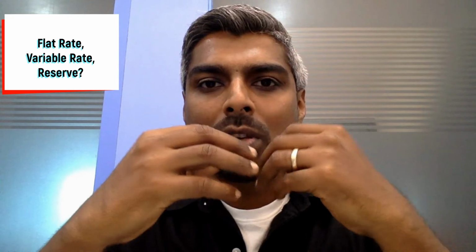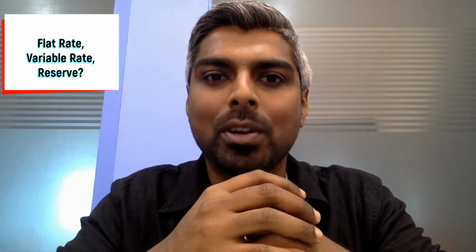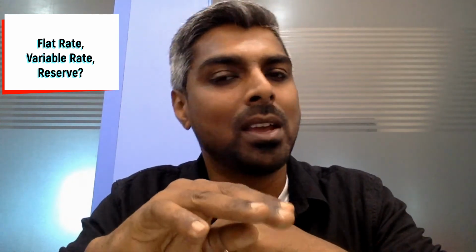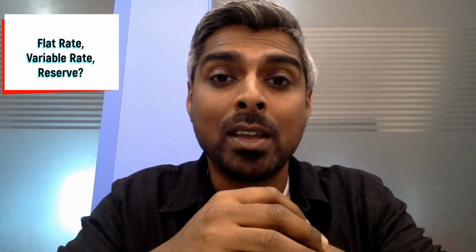So I'm going to use a couple of examples which will help you to understand how the rates are computed and what the different programs are. What's the difference between a flat rate trucking factoring program and a variable rate trucking factoring program, and what is a reserve.